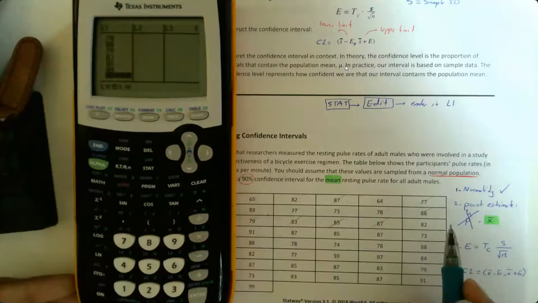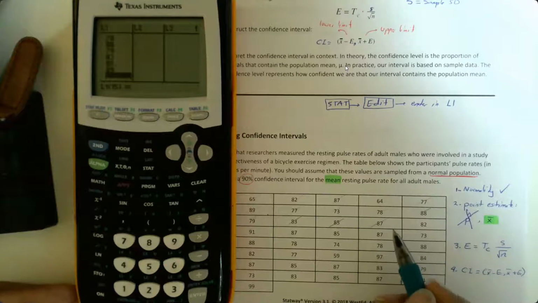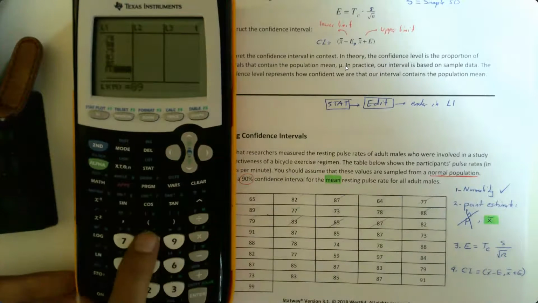It was 87, am I right? Do I have any 89 here that I can get rid of eventually? No, it seems like I need to fix this. It is 87.